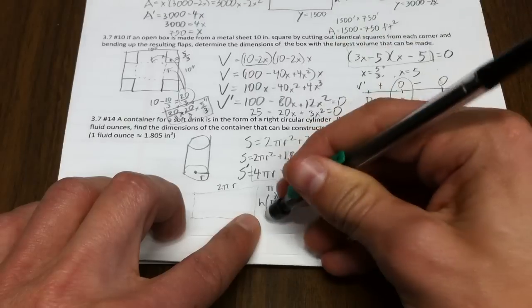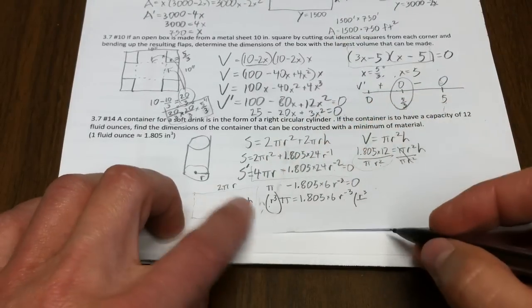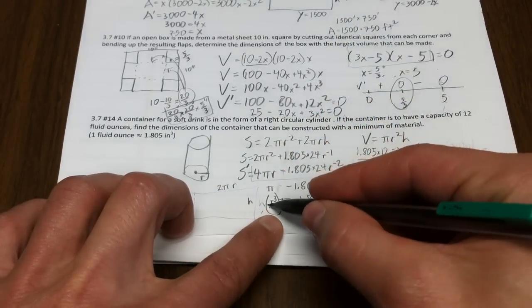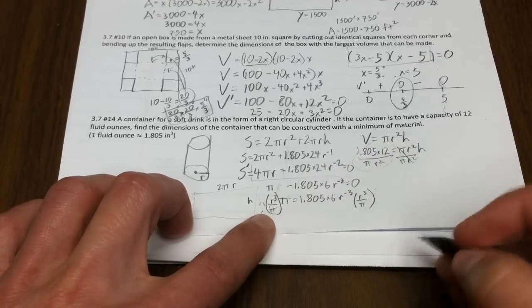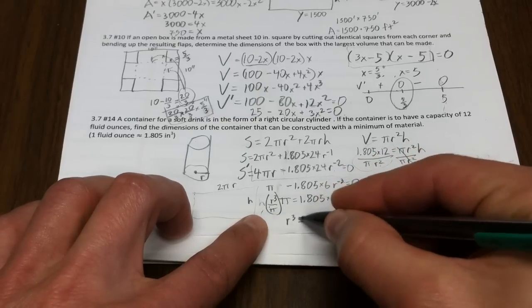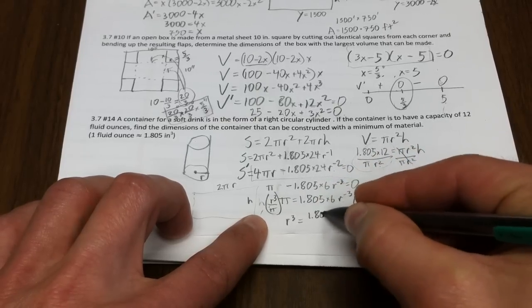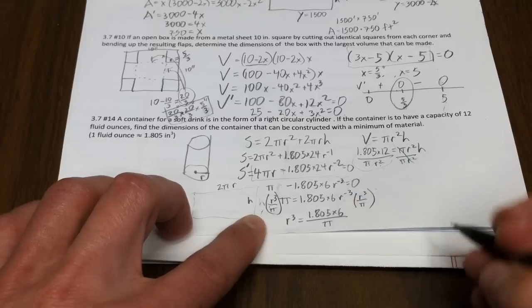I need to divide by pi if I'm going to keep this by itself. So what do I have here? After all that work, I have r to the third equals 1.805 times 6 divided by pi.